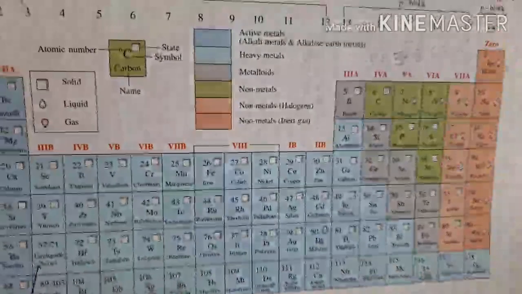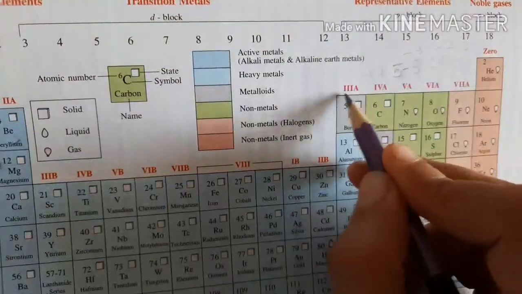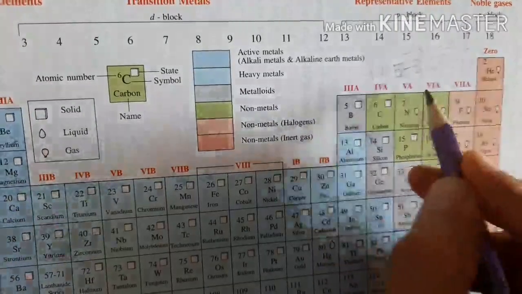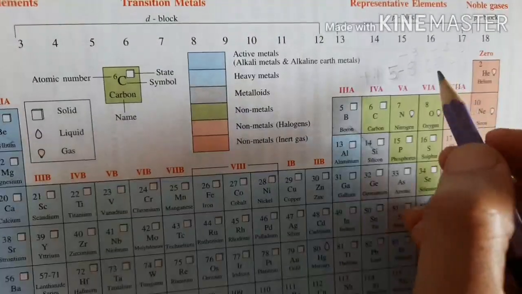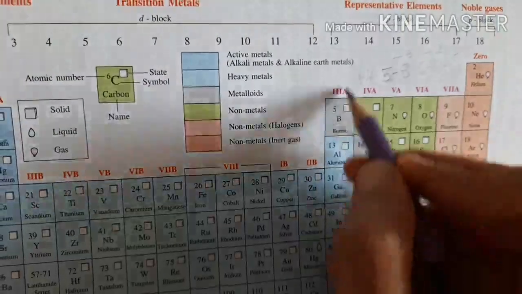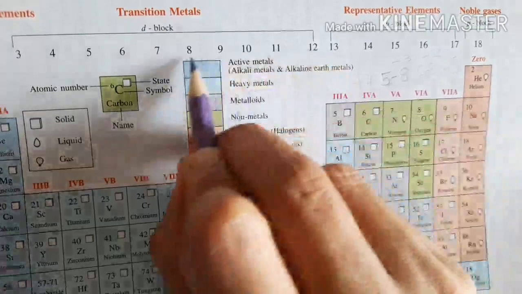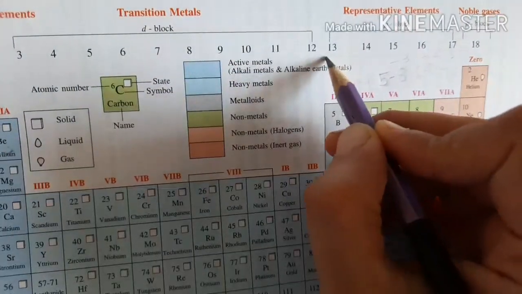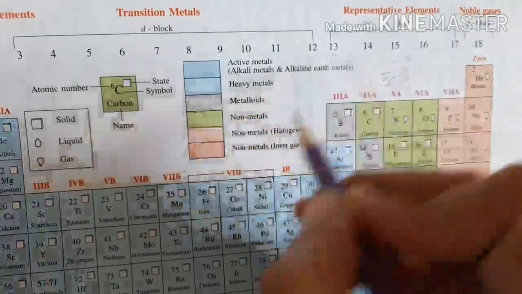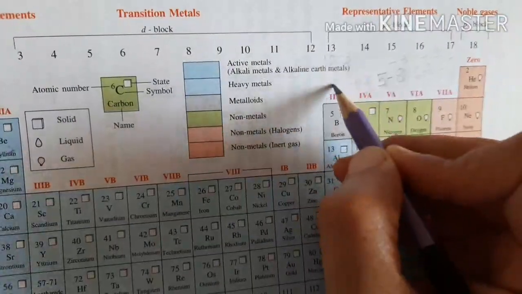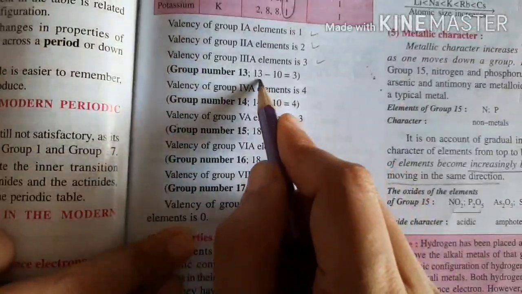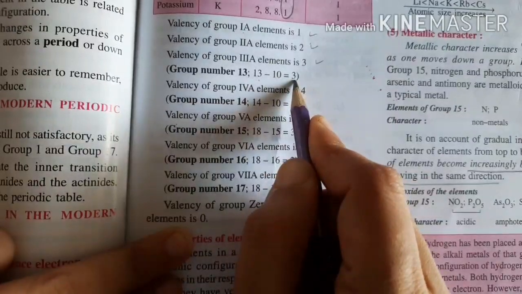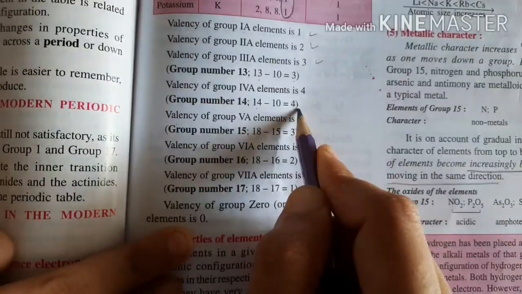Okay, and if you do not remember these Roman numerals, then through this also you can find out. Here, after 8, for group 13 you have to subtract 10. 13 minus 10, 3. 14 minus 10, 4.